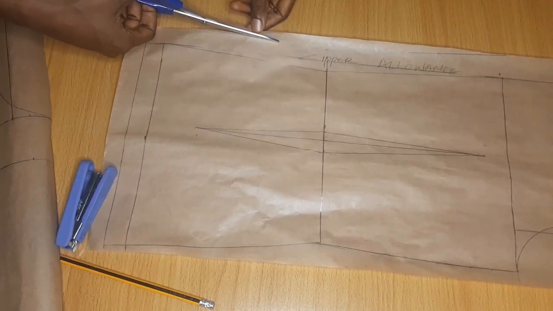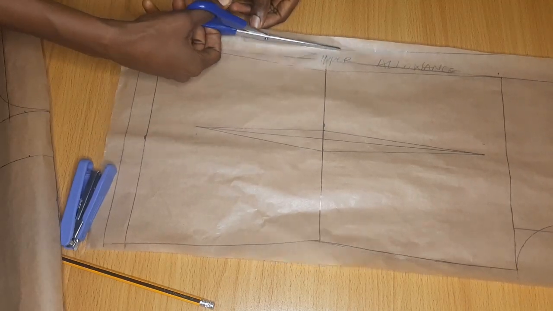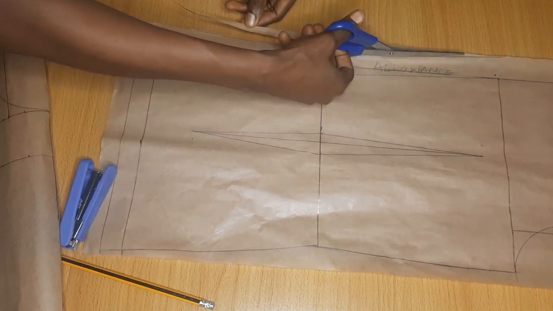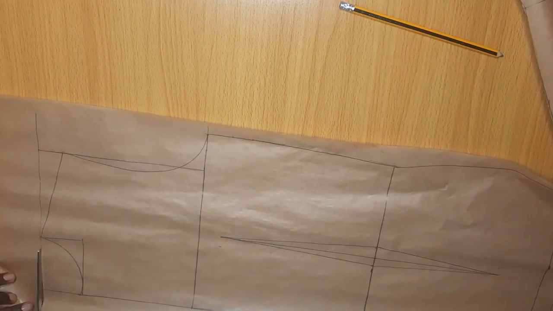I'm just trying to label it. There is to cut out the zipper bulge. Don't forget to cut that slant shape.